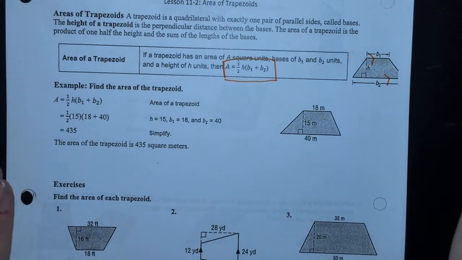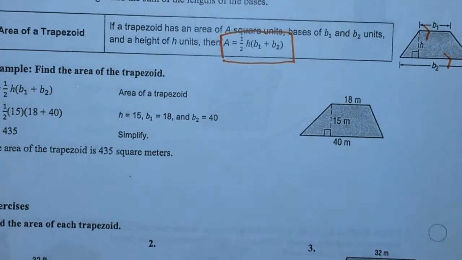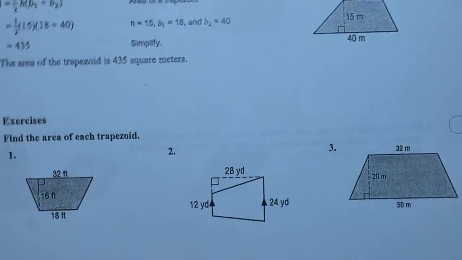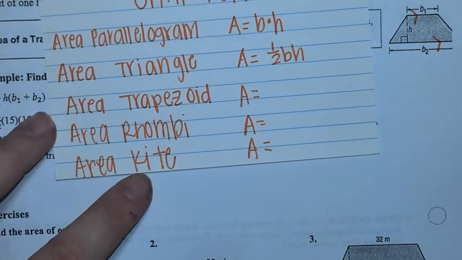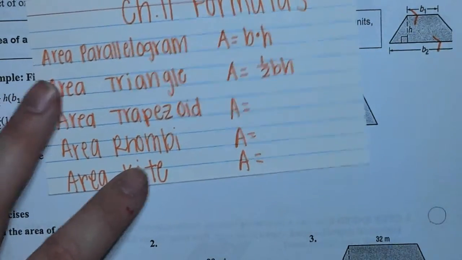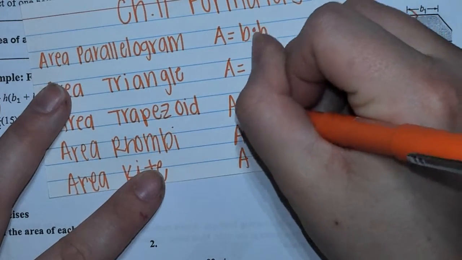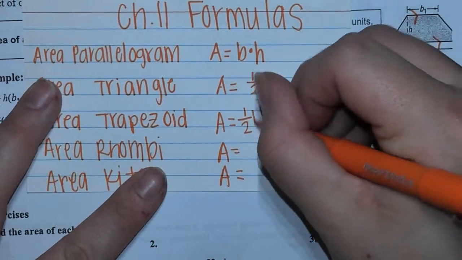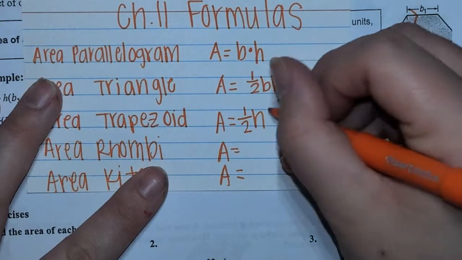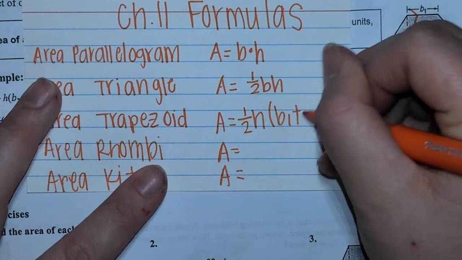Add your bases, multiply them by the height, and then divide it by 2. So get your note card, and let's add on trapezoid. Area equals 1/2 times your height multiplied by the sum of your bases.